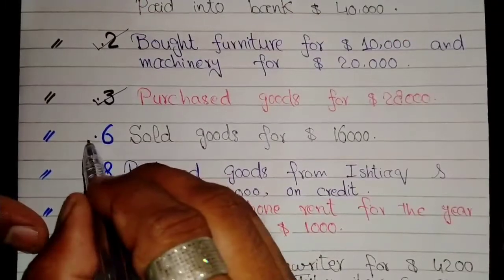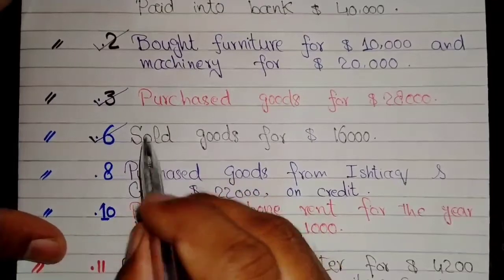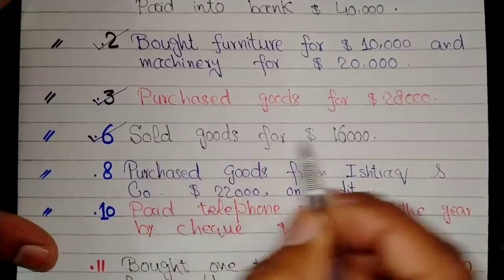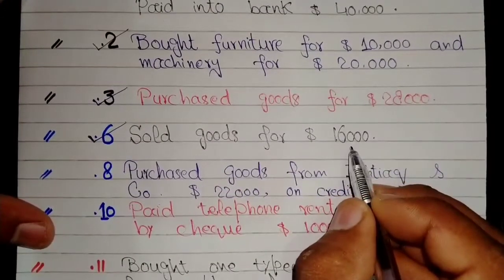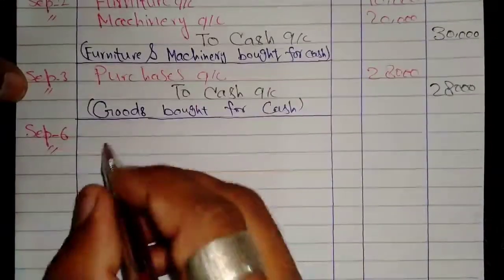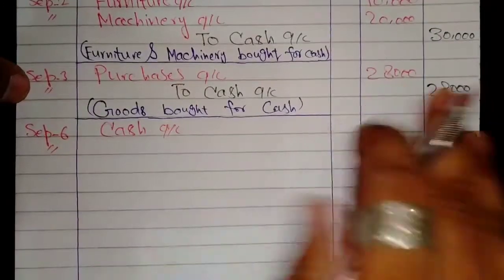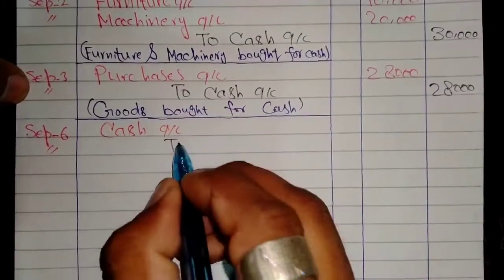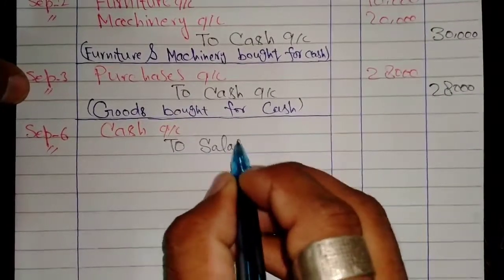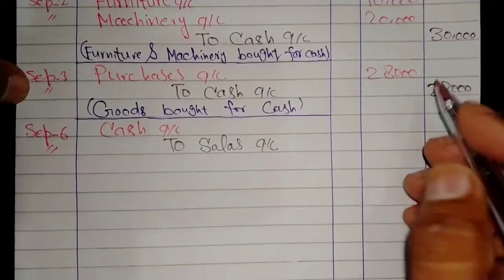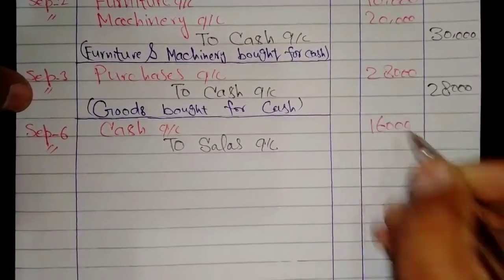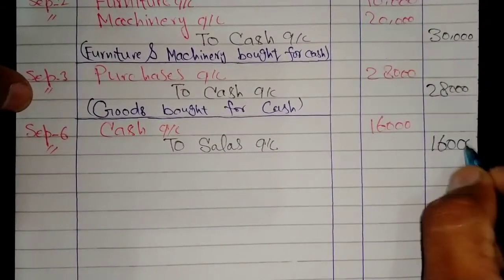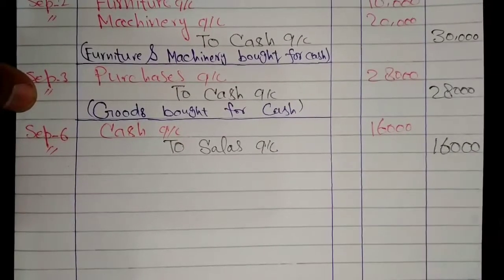Next transaction is on September 6th. This is also a simple entry: sold goods for cash amounting to $16,000 by the business. So cash account debit, am I right, to sales account credit. We will enter the amount $16,000, with the description goods sold for cash.